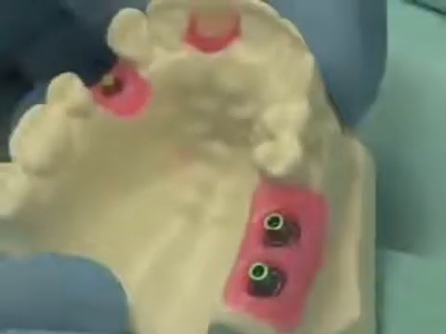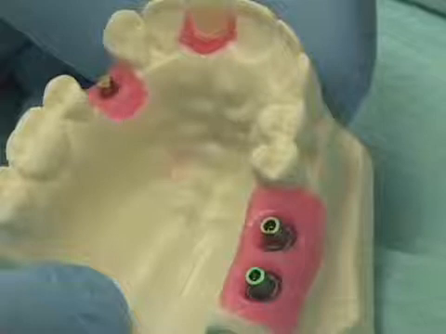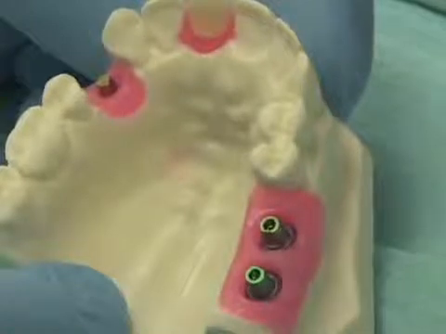For our patient, we now have our regular neck abutment placed and our two wide neck abutments placed. The next thing we want to do is to take a polyvinyl impression of our implant abutments in place.